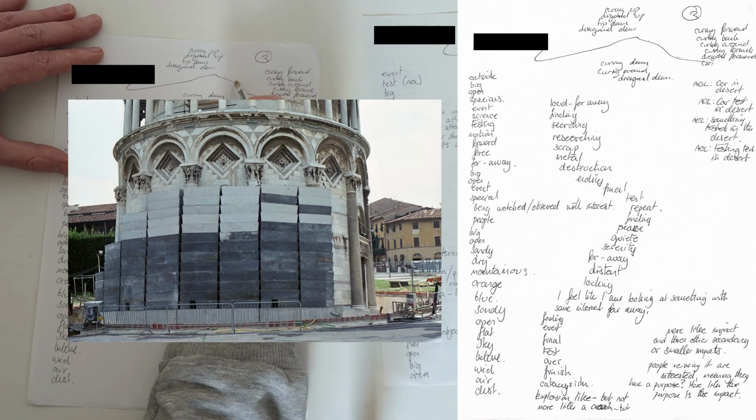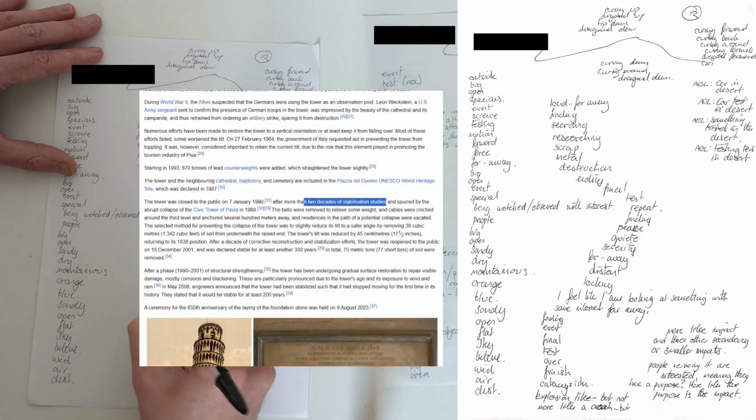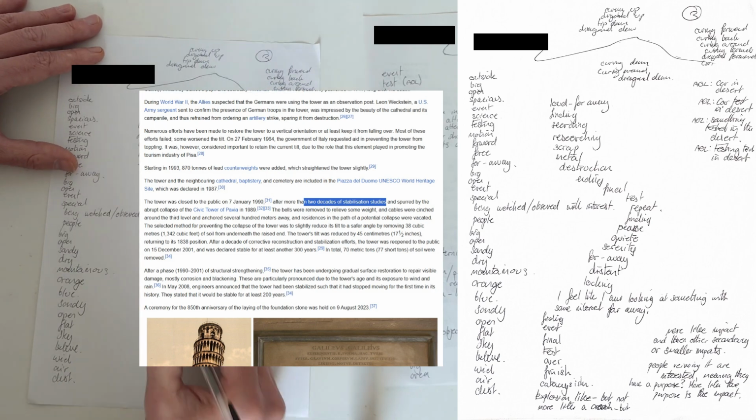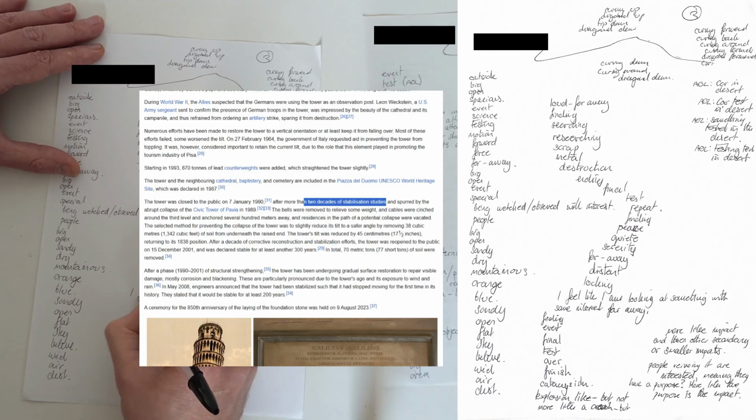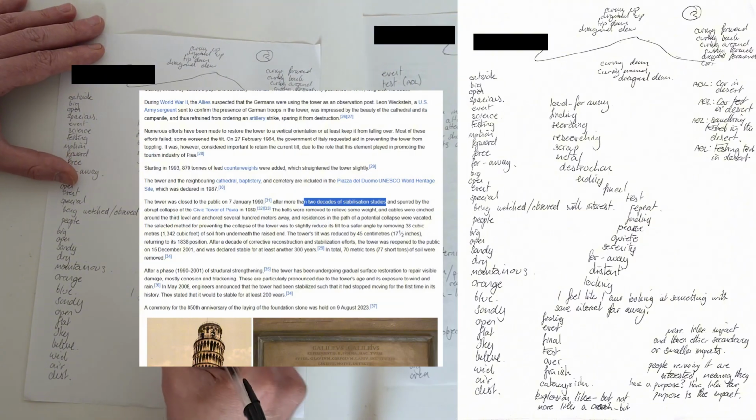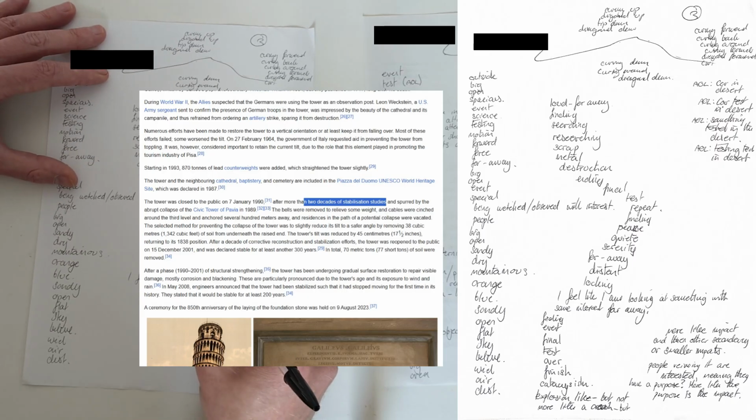And then on the Wikipedia page it says that in May 2008 engineers announced finally that the tower had been stabilized and for the first time in its history it has stopped moving and therefore would be safe for the next 200 years, and therefore it was open to the public, you see. And that's why I got the data about being tested, final, peace, over, serenity.